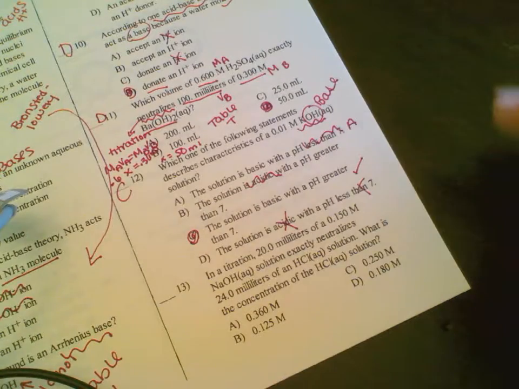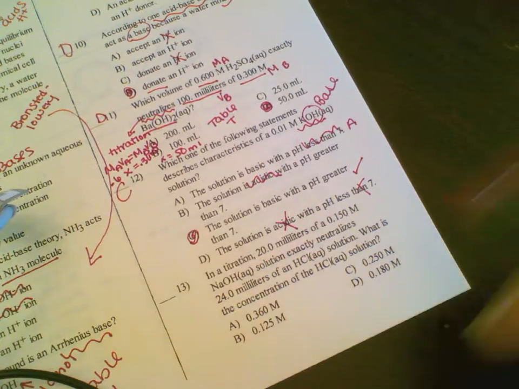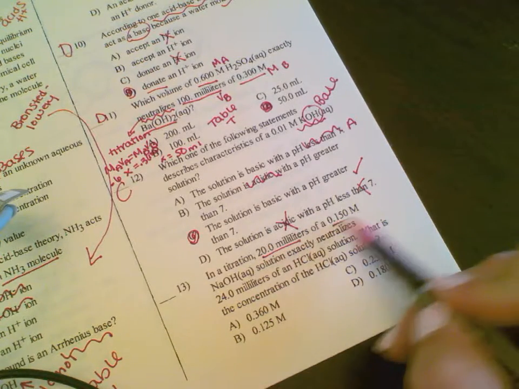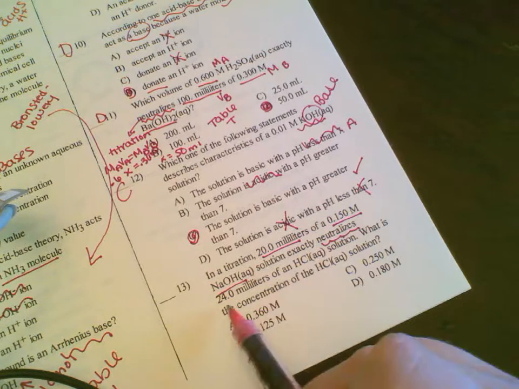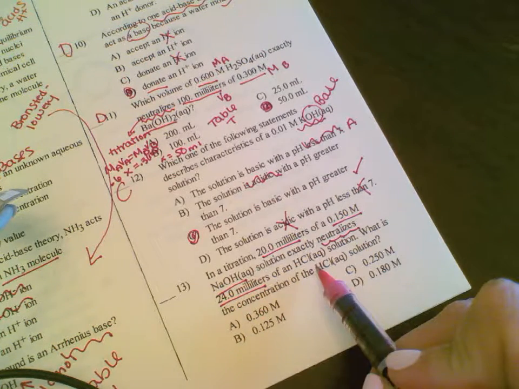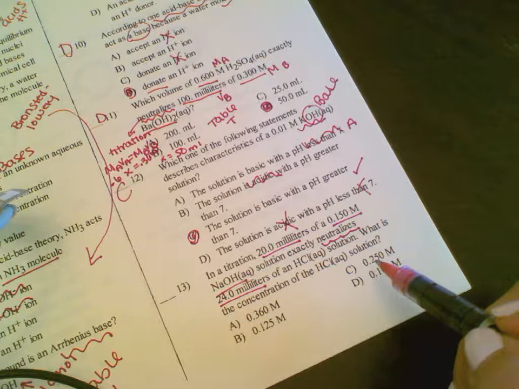13. In a titration, 20 milliliters of 0.15 molar NaOH exactly neutralizes 24 milliliters of HCl. What is the concentration of HCl in the solution?